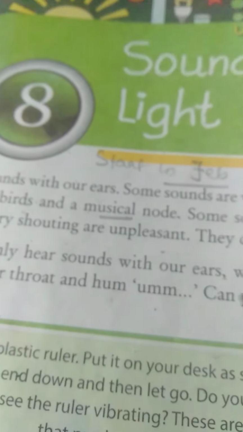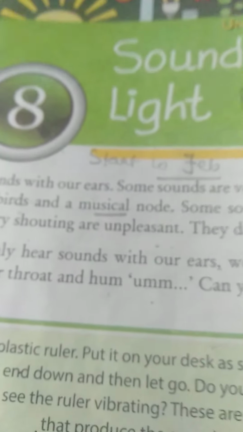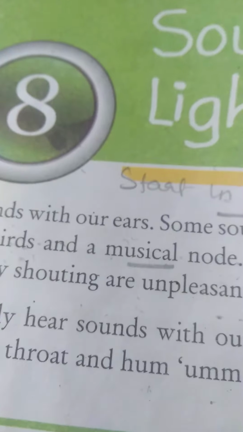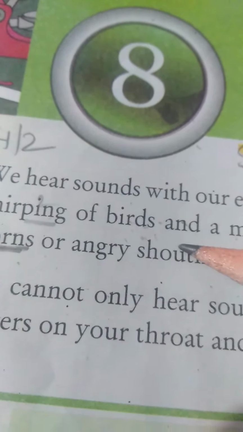So please children, read the lesson very carefully and understand the topic whatever I have explained to you, and make it clear so that you can give the answers for the given questions. Okay, and first of all I'll send you the hard words related to sound and light, children. So what is this lesson number? Lesson number is 8.